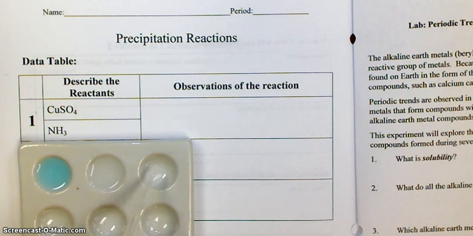And then over here I'm going to add some ammonia water. Okay, some NH3. And I'm going to put the copper sulfate in there. And you see that we get a definite color change. It may be a little hard to see in the video. Ooh, it's showing up now.